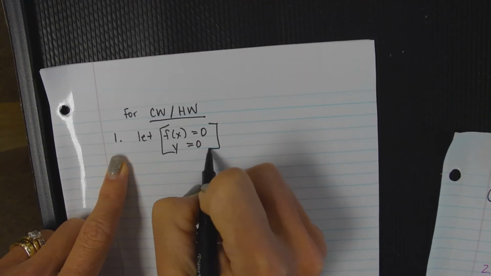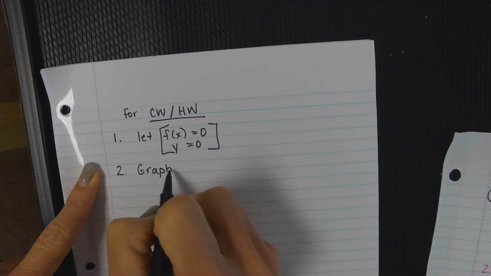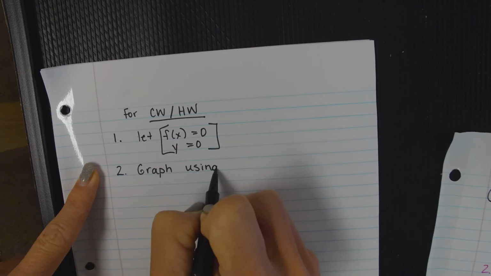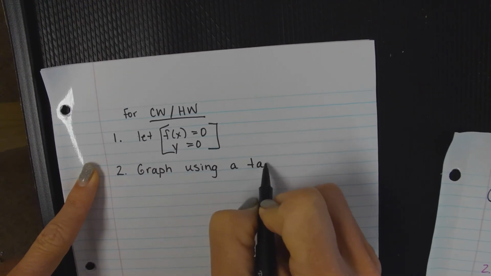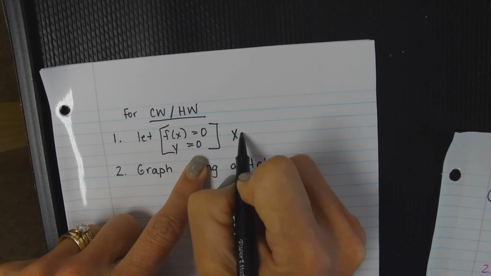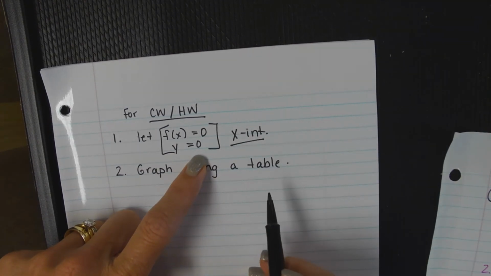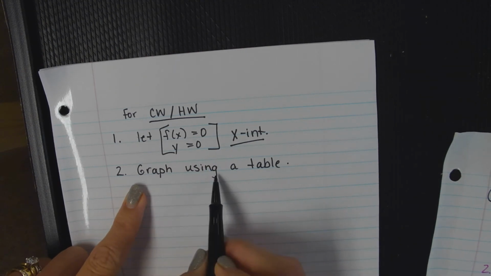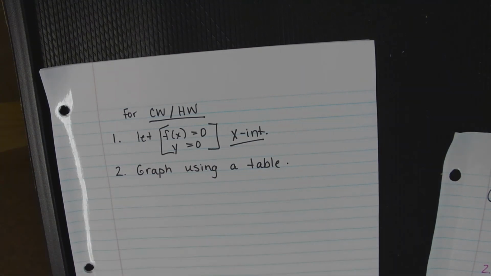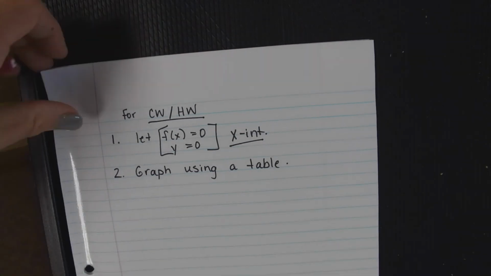Same thing. Number 2, I want you to graph using a table. What number 1 does is give you the x-intercept, and the table gives you the y-intercept. Remember, the y-intercept is a point. So you have 4 problems.